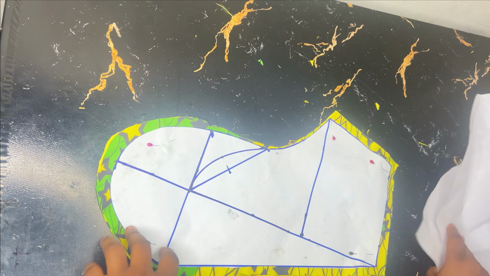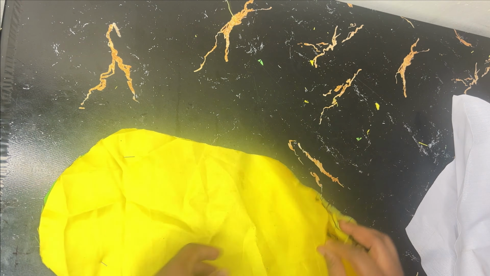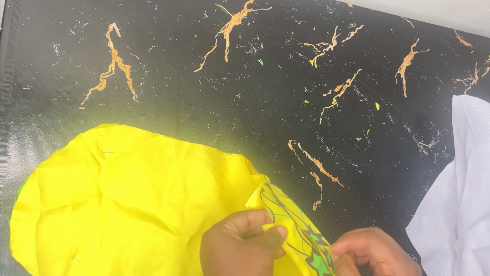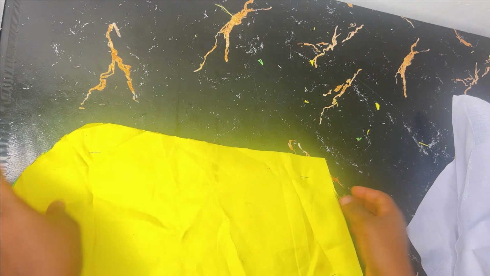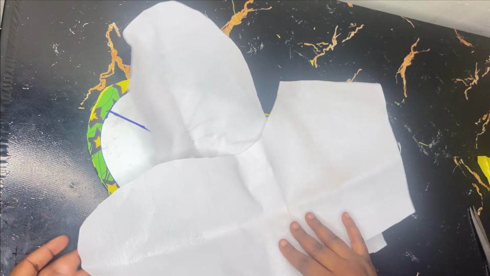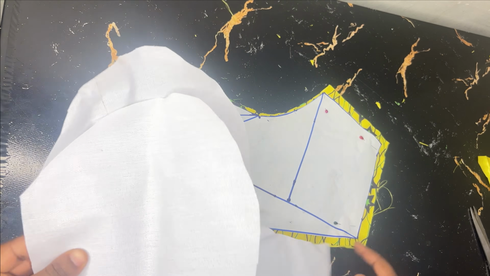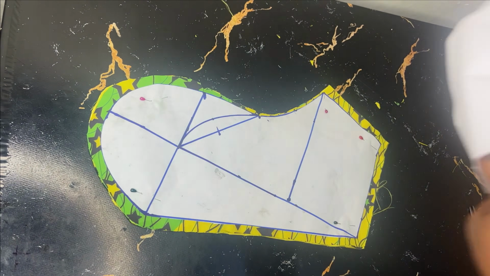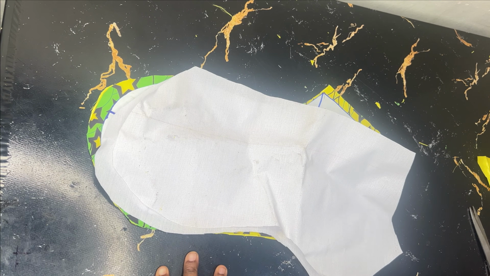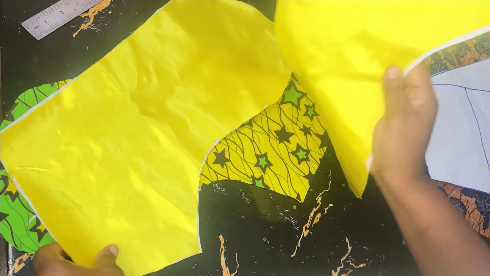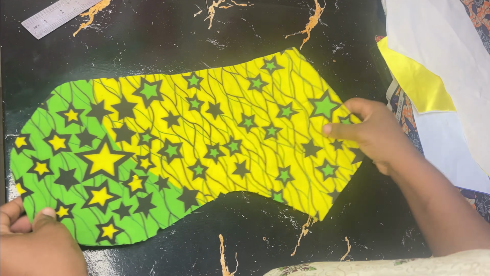So now I cut out 2 linings as well for 1 sleeve. So it means if we are cutting 2 sleeves, we cut 2 main fabric and 2 lining for them to lap on each other. And then I cut out my stay as well. So I'll go ahead and fuse the stay to the lining, and then I'm going to bring it back for us to see how to sew. Okay, so I have fused the collar stay to the lining. So the next thing now is to sew.